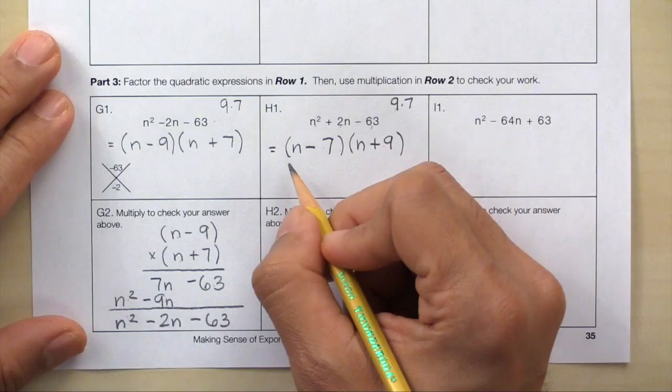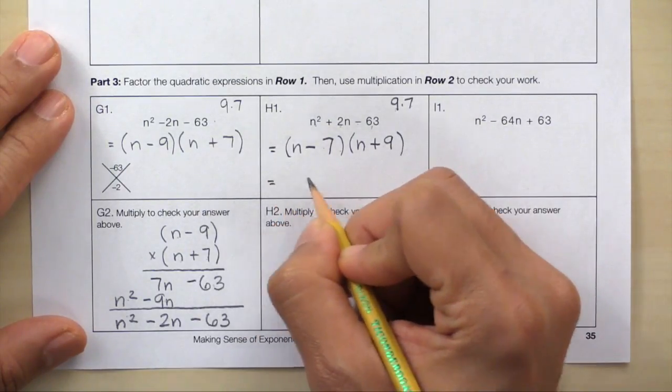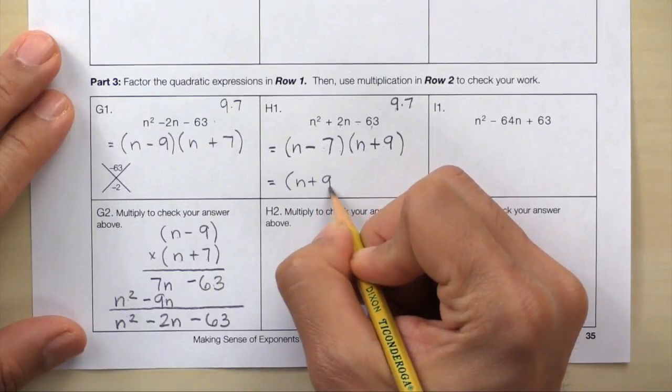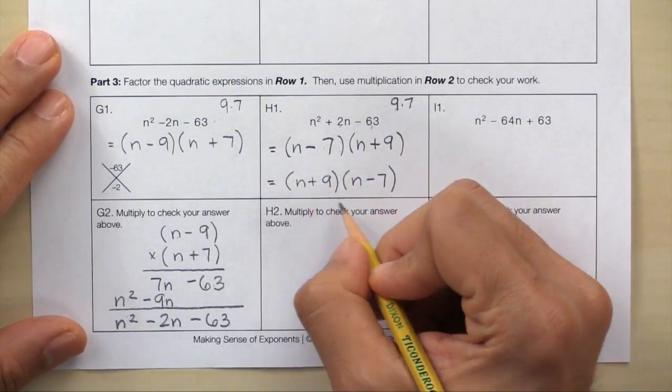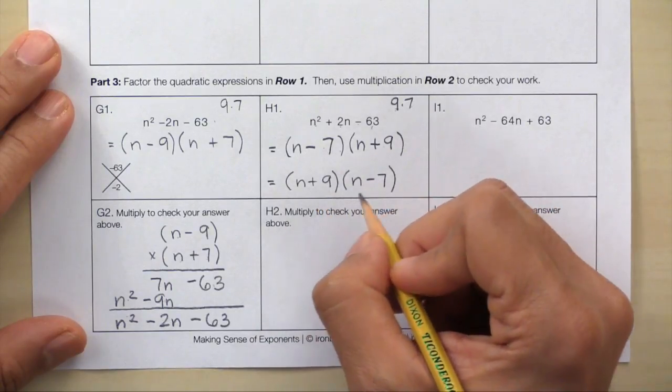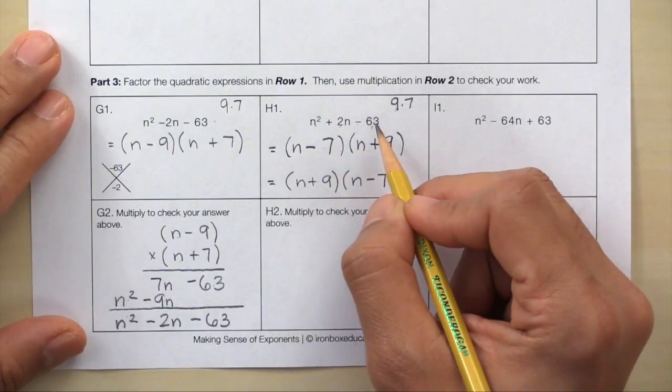Also notice this. If students reverse these two factors and write down n plus 9 times n minus 7, this is correct as well, because when you multiply these two together, you will get n squared plus 2n minus 63.